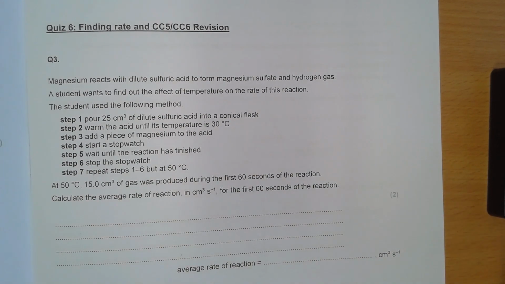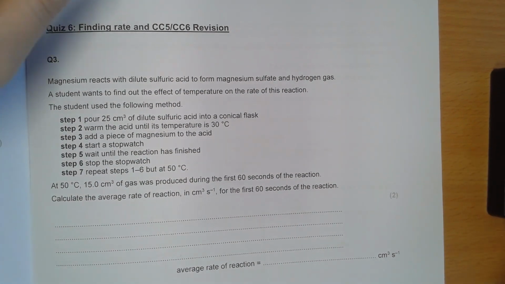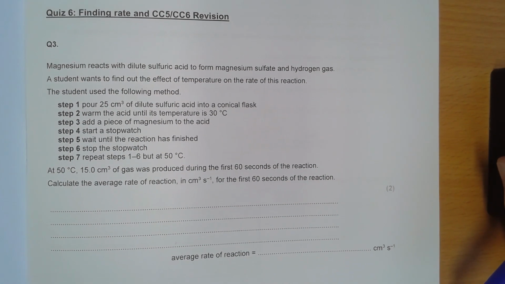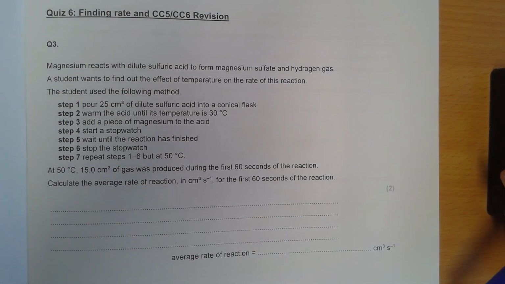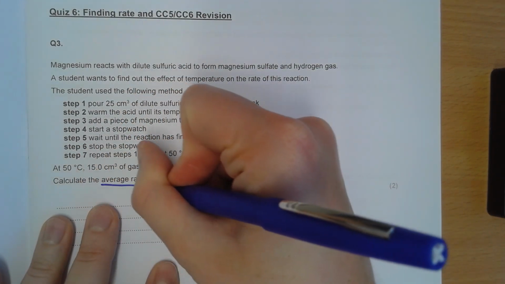Okay, in this video we're going to run through the exam questions for quiz 6. There's some stuff in here on rates of reaction, and you've also got some CC5, which is ionic bonding, and CC6, covalent bonding revision, which you're going to need for your mock. So the first question, you're asked to calculate the average rate of a reaction.